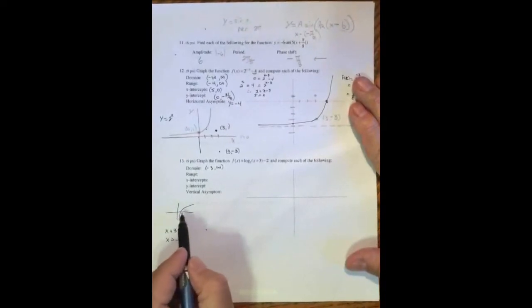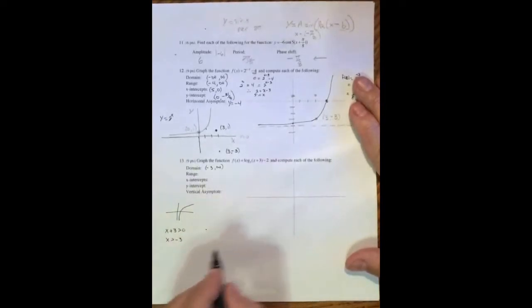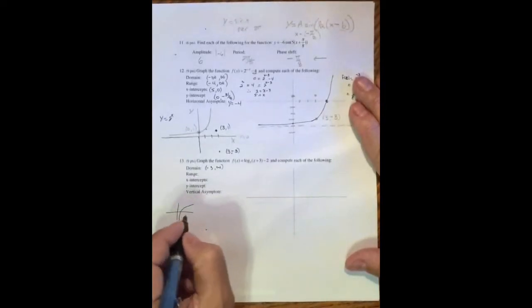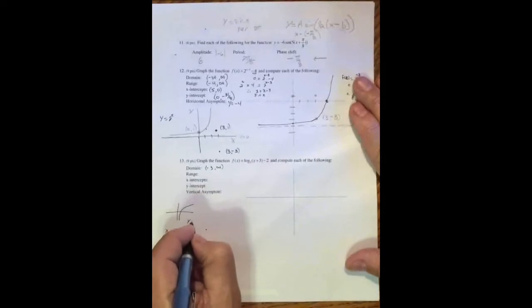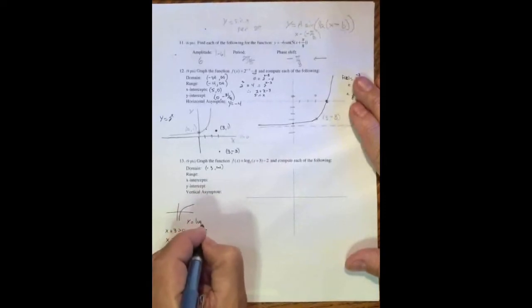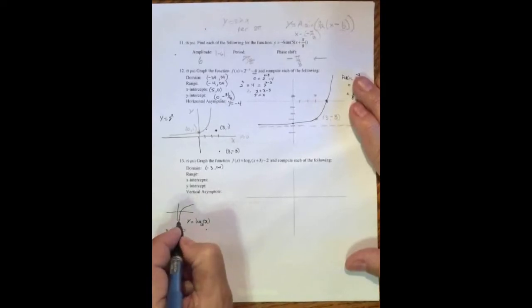Now the range, well, see, we're just going to get this curve, but we'll come back to it. Let's talk about what happens here now. The reference curve, this is my reference curve, and that is y equals log base 3 of x. It looks like this. And this is the coordinate 1, 0.